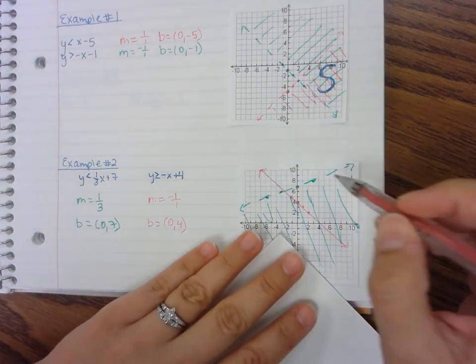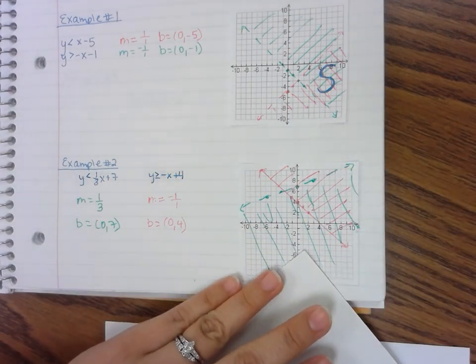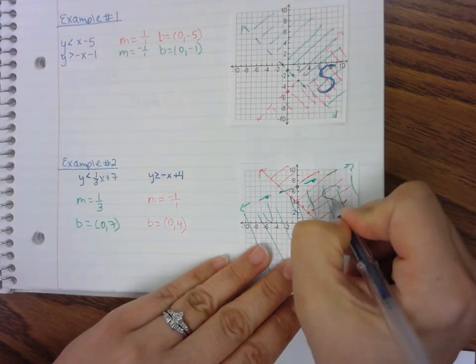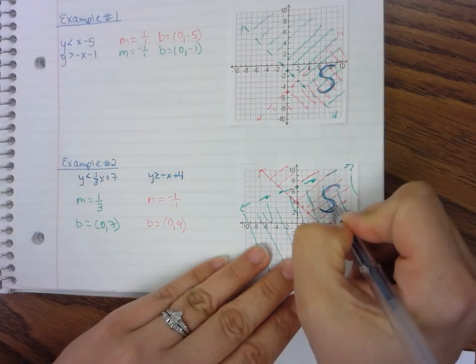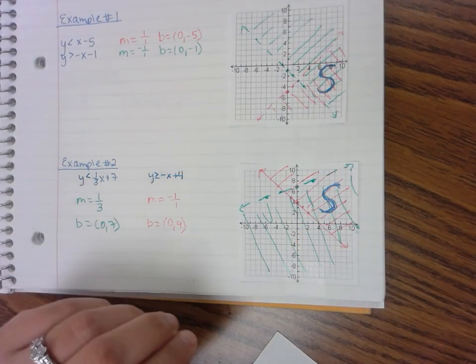And so because it's greater than, I shade above, and the region where both of these overlap is right here, and so I'm going to put a big S. So any ordered pair that's in this region is a part of my solution.